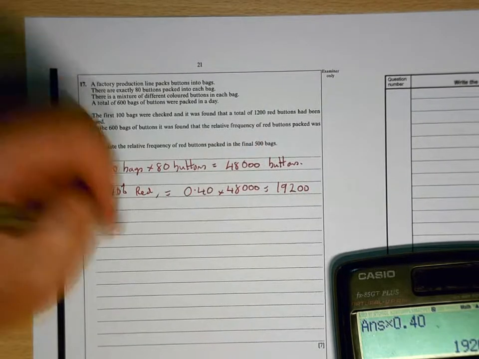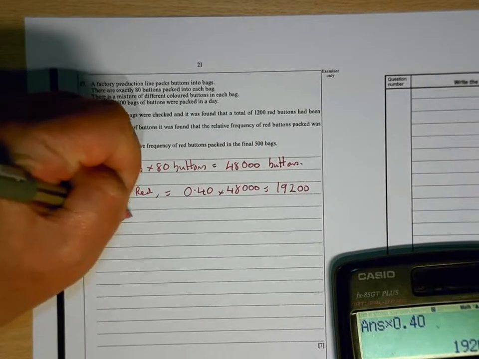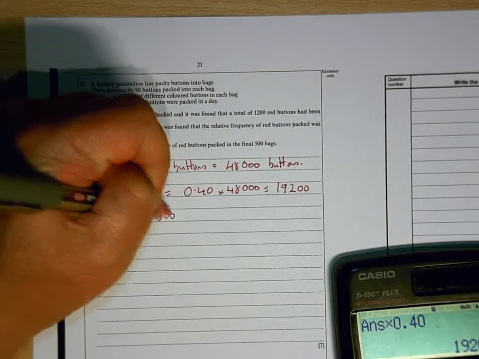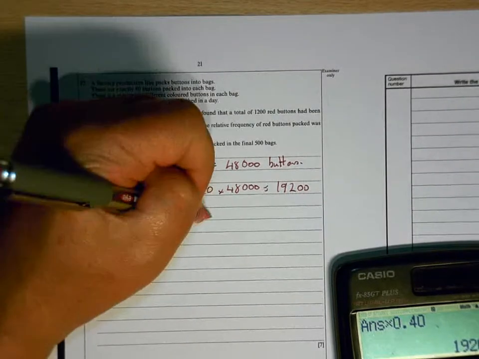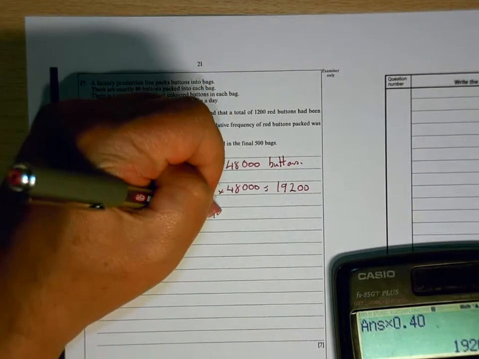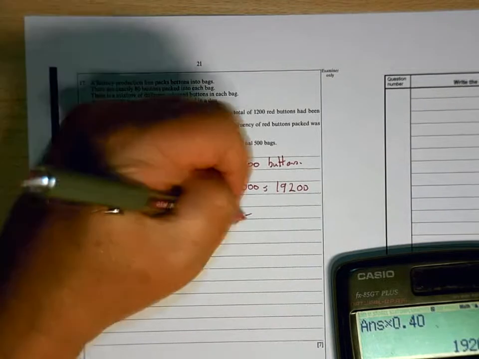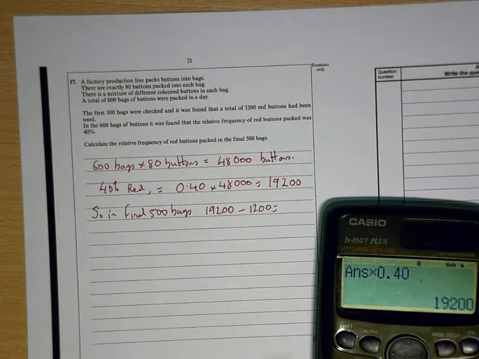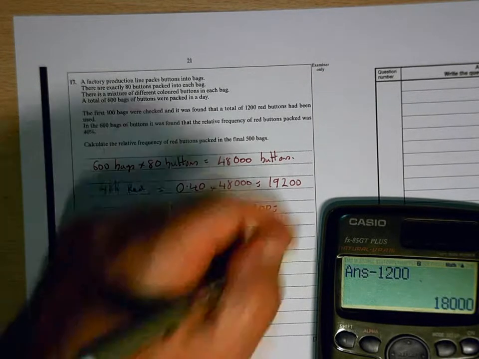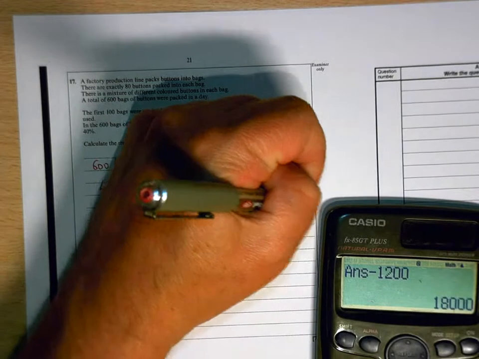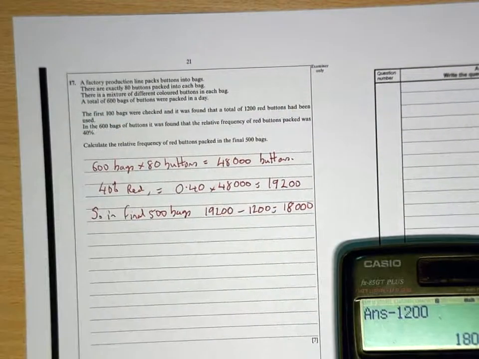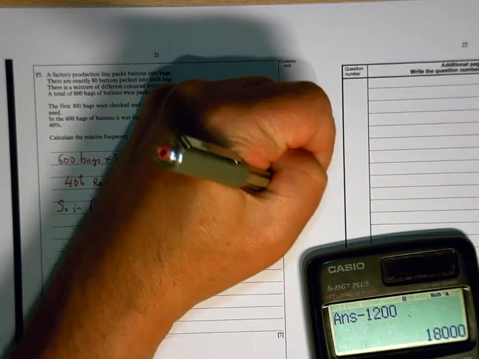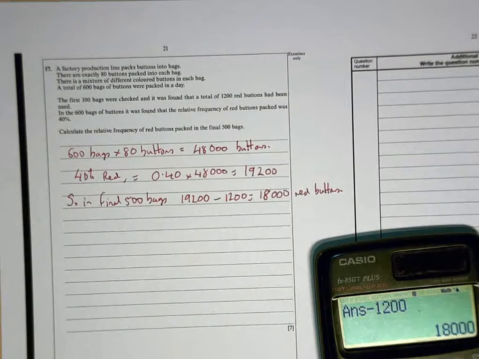Now in the first 100 bags, 1,200 red buttons appeared. So in the last 500 bags, there were 19,200, less the ones that came up in the first 100. So 19,200 less 1,200, 18,000 red buttons in the final 500 bags.